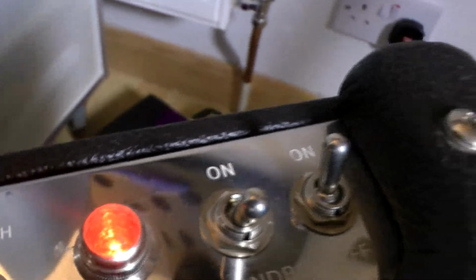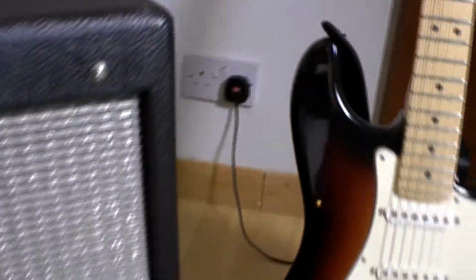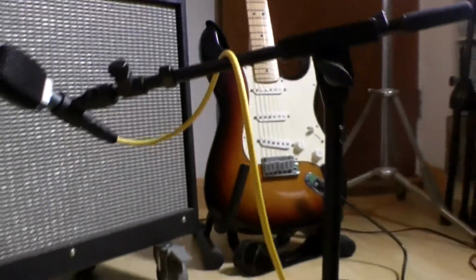Most jobs require two or more devices to be connected together in a chain. For example, in order for an electric guitar to be recorded, this chain of devices is required.